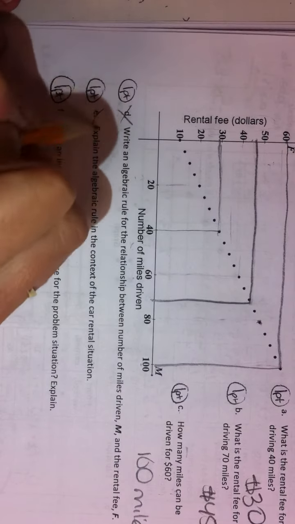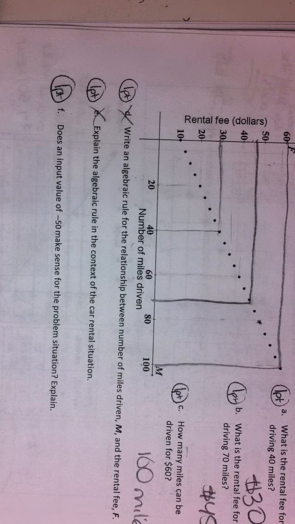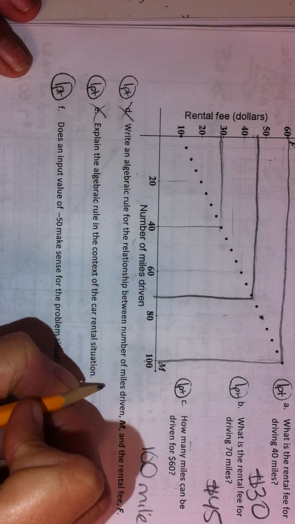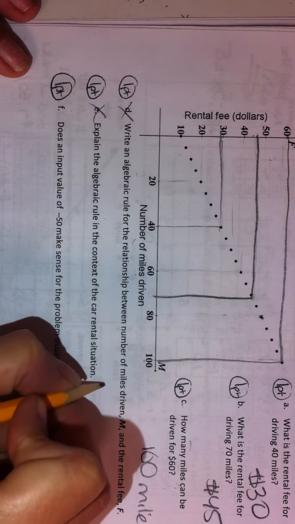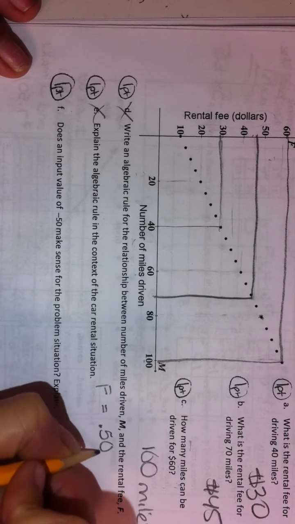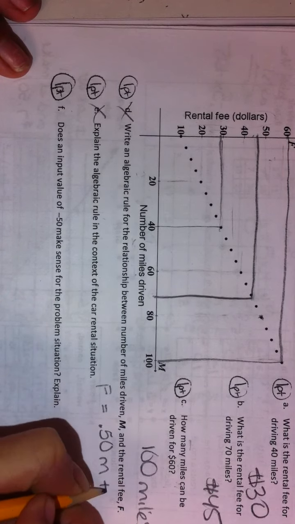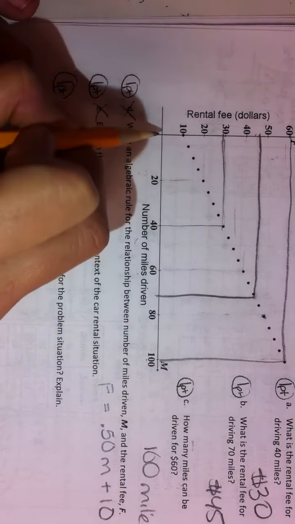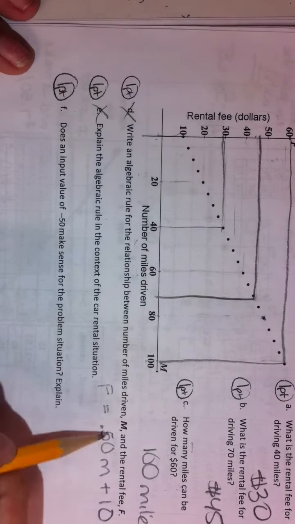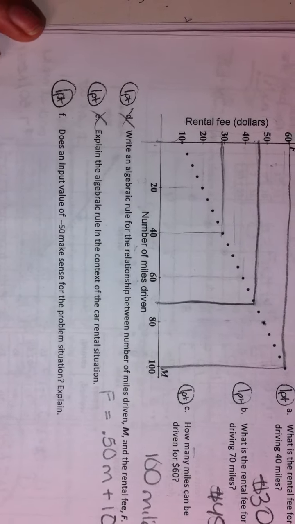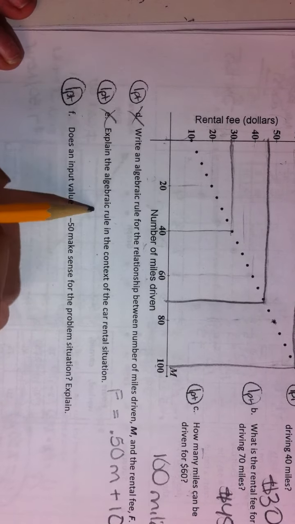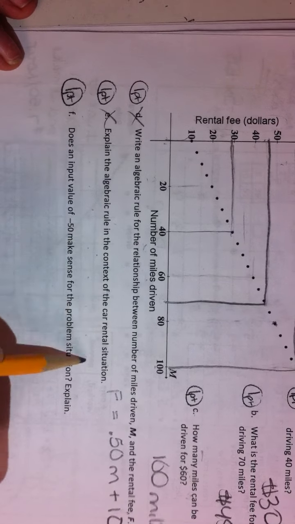The algebraic rule, D and E, we skipped because it's just too hard. If you wanted to know, the algebraic rule is F, the rental fee, is equal to 0.50 or 50 cents times the number of miles plus the $10 fee. Because even when I drove 0 miles right here, I still had to pay them $10. And then they charged me 50 cents every mile, if you wanted to know. And if you wanted to explain it, you'd write it out in words: they charge me $10 plus 50 cents per mile.